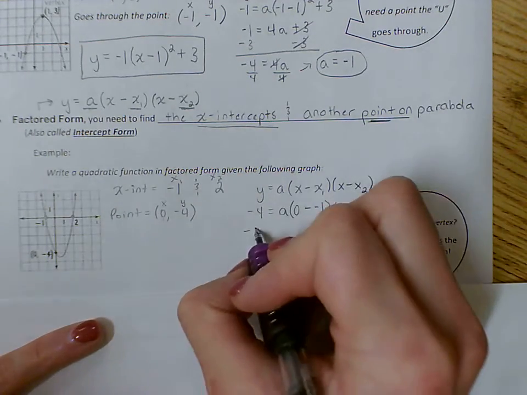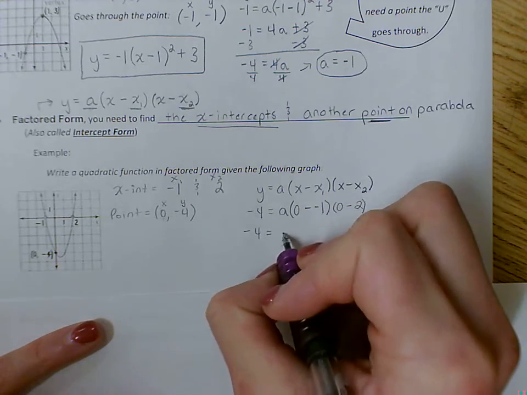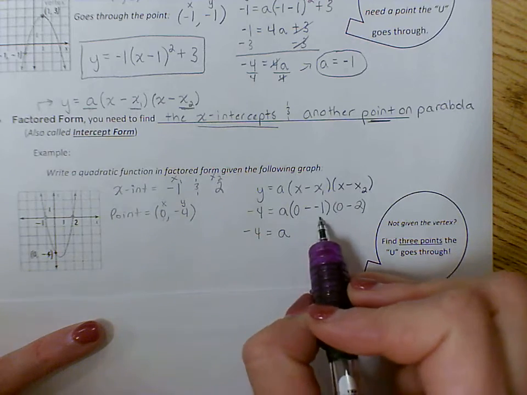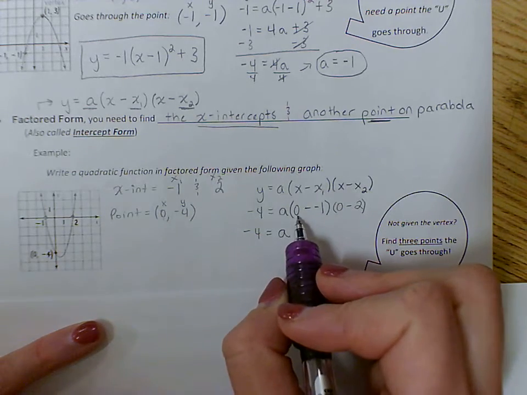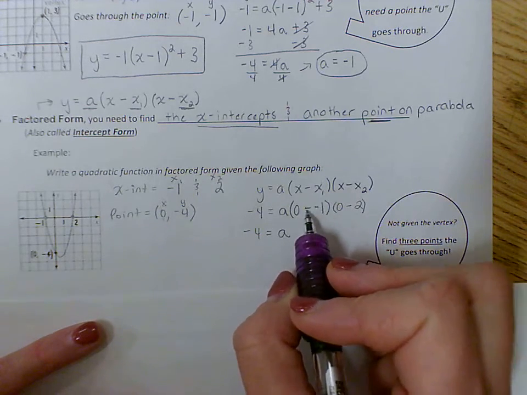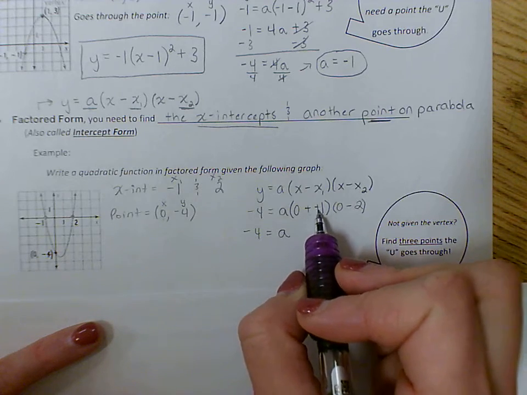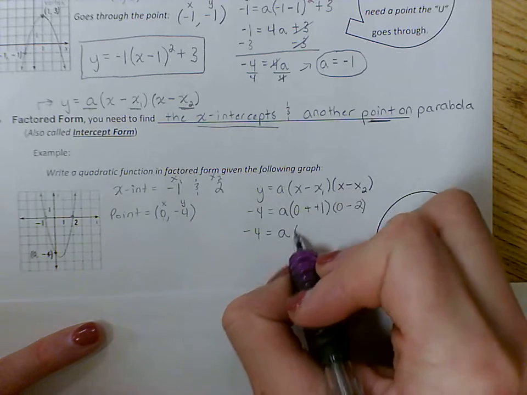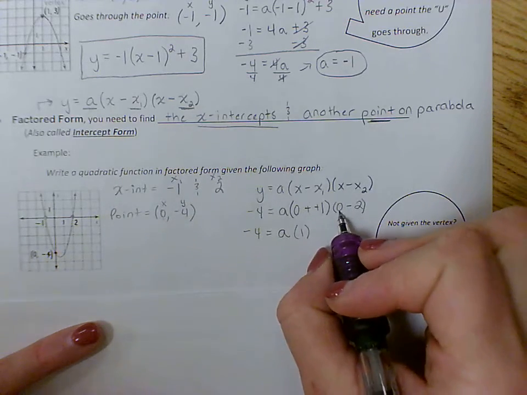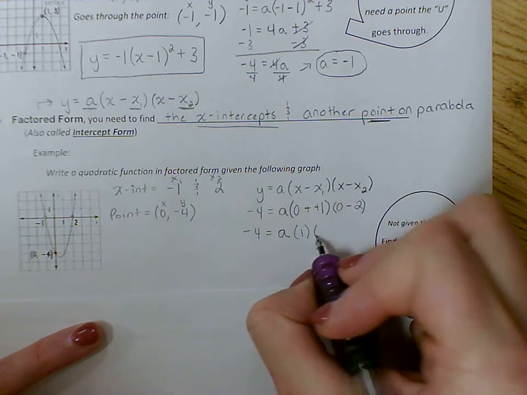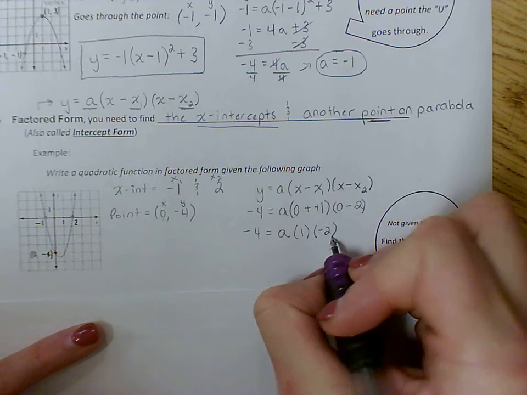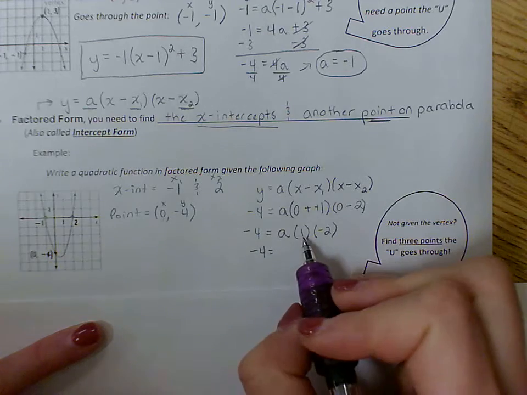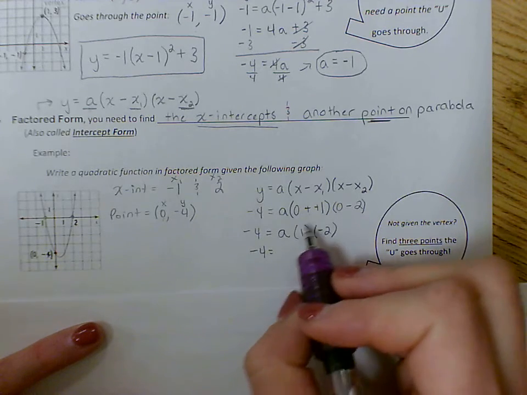So my -4 comes down. My a is going to have to come down, and all of this is being multiplied. So do the parentheses first, and then you multiply them. So let's see, 0 minus a negative. Well, minus a negative is going to become a positive, so it'd be like 0 plus 1. So that gives me 1. And then in this one, I have 0 minus 2, which is -2. And then we multiply them. So when I have 1 times -2, that gives me -2.